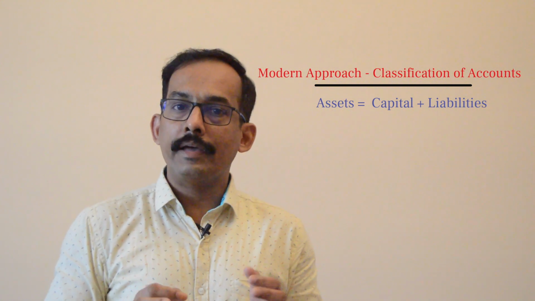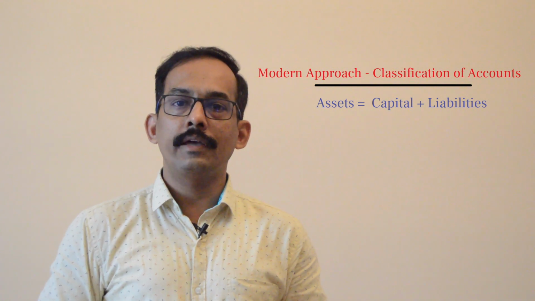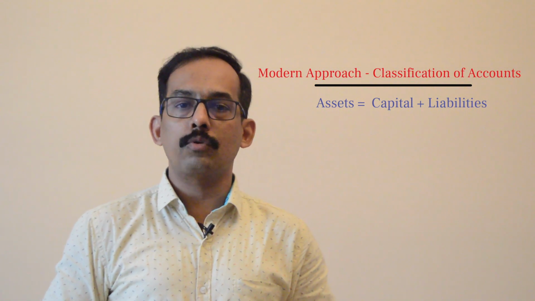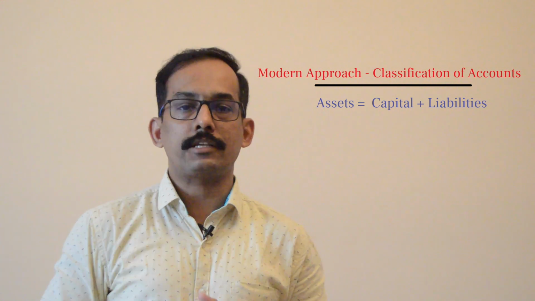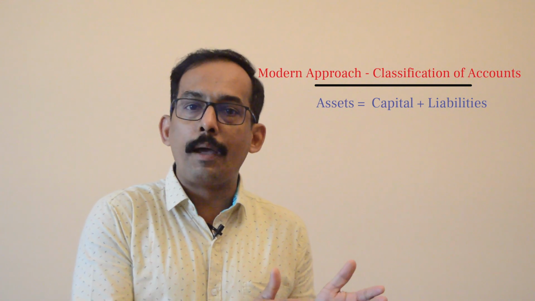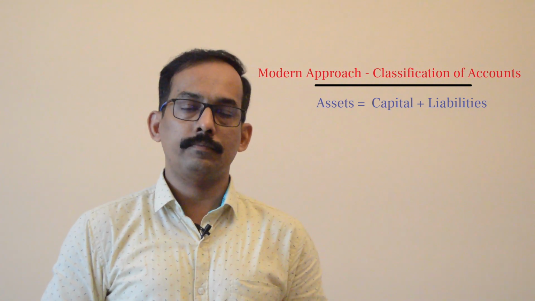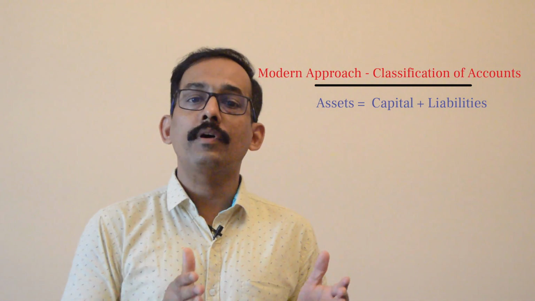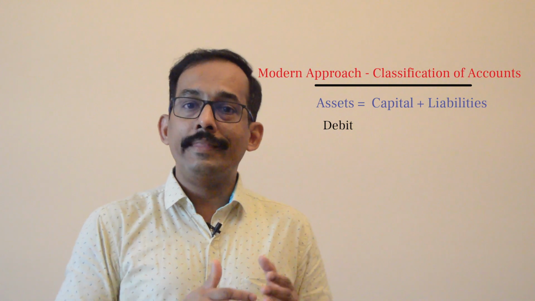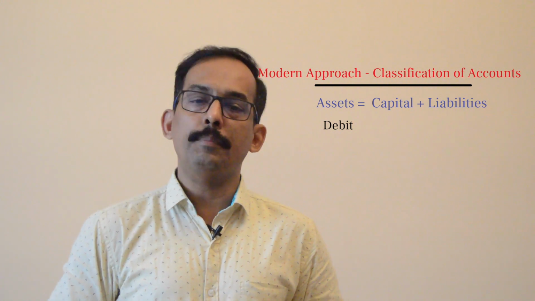Keep in mind, every transaction that occurs in an entity or a concern is recorded into the books of accounts through a journal entry having a debit aspect and a credit aspect. And the debit amount will obviously be equal to the credit amount. Every asset owned by an entity will have a debit balance. That means the nature of an asset account will always be that of debit.